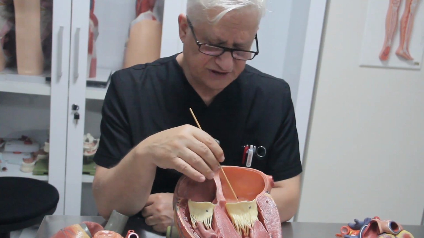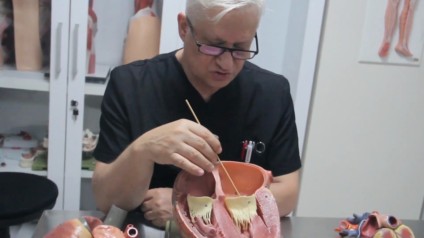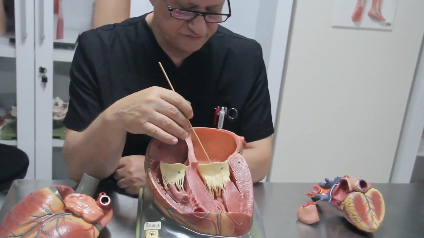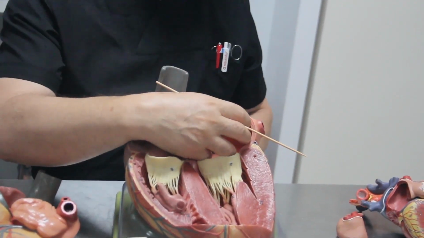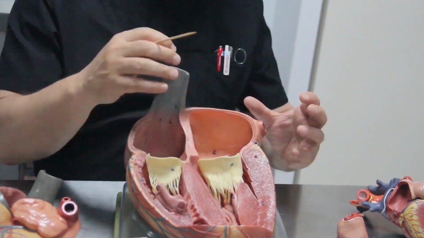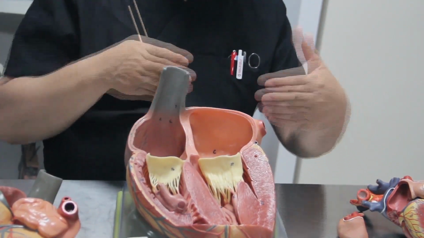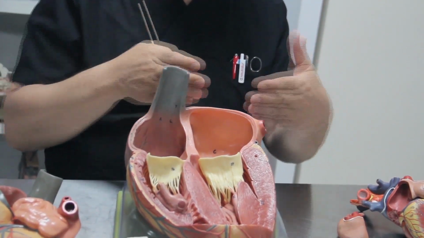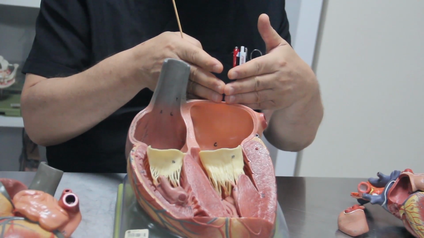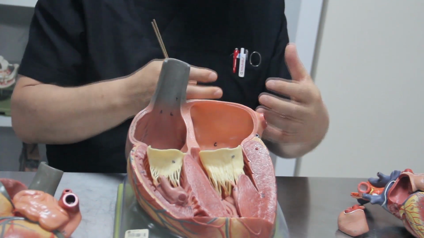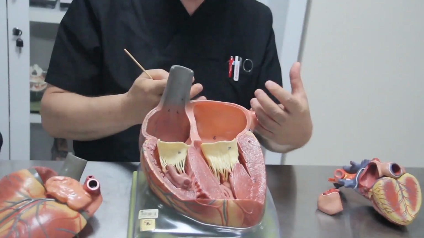And again, if you have stenosis in the left atrioventricular valve, which is the mitral valve, the blood stays in the atrium. So you have an increased amount of blood over here in the left atrium. The pulmonary veins bring blood from the lungs, but this blood doesn't have any room to enter into the left atrium. So again, the same thing happens here too.